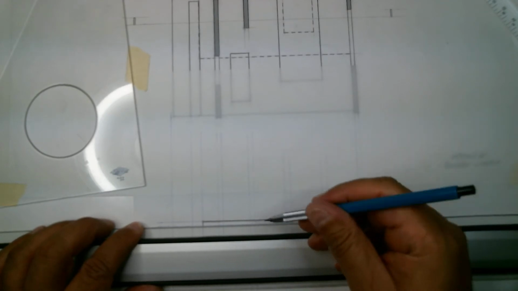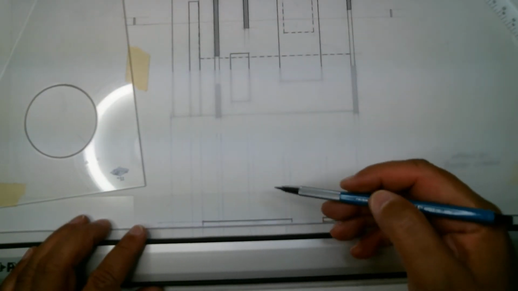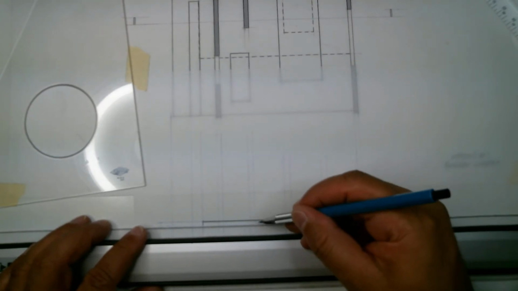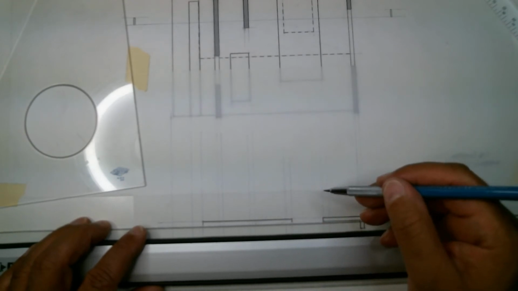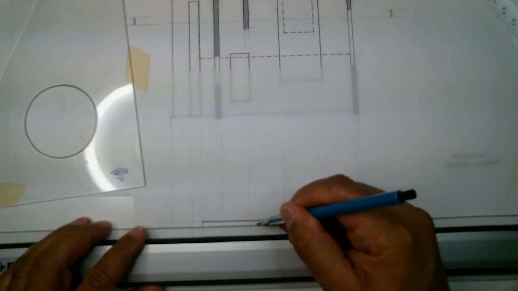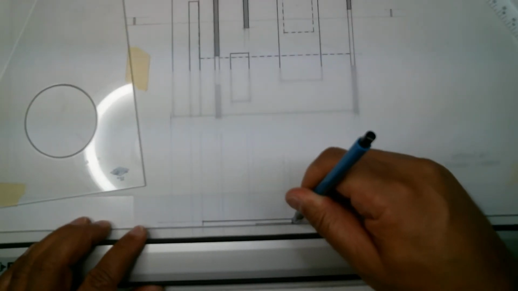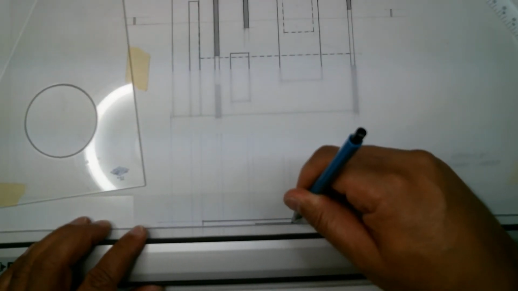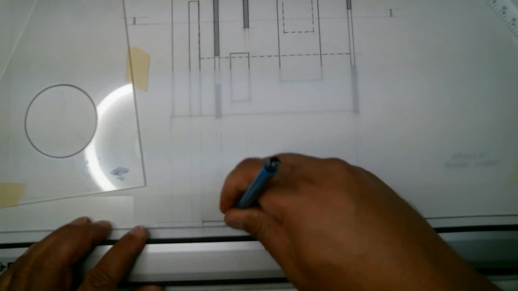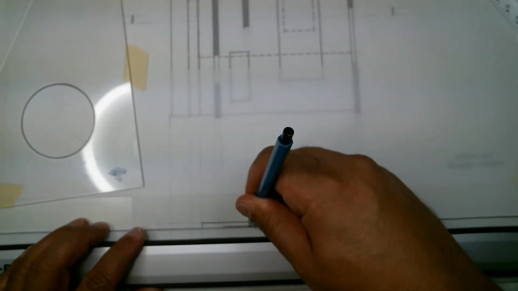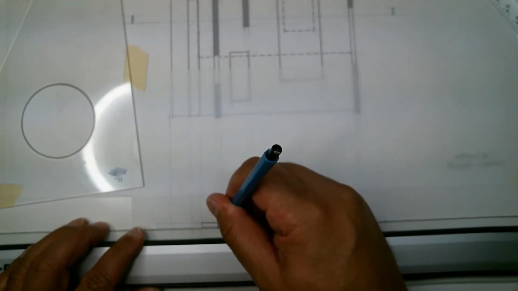Now I got to be careful. This wall here and that wall are going to be shown in this section. So I want to stop short of that wall, like so. And then like so, and then one more here.